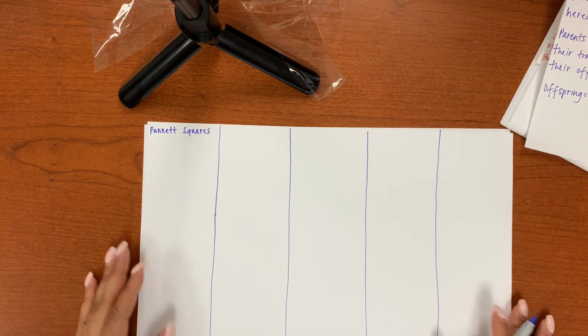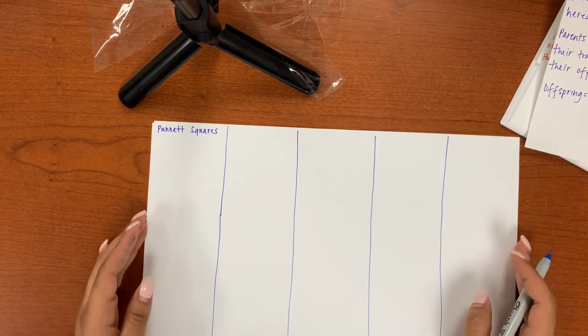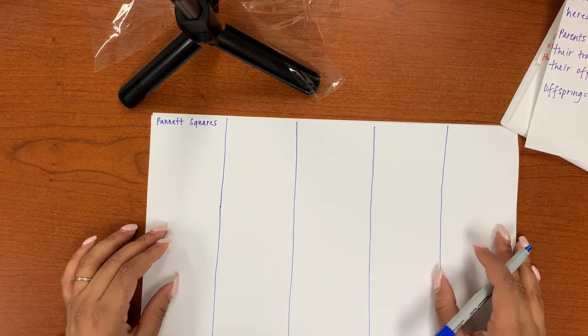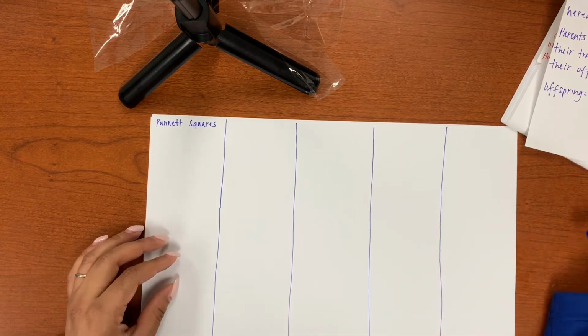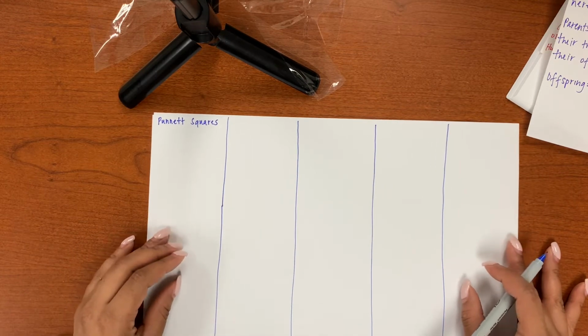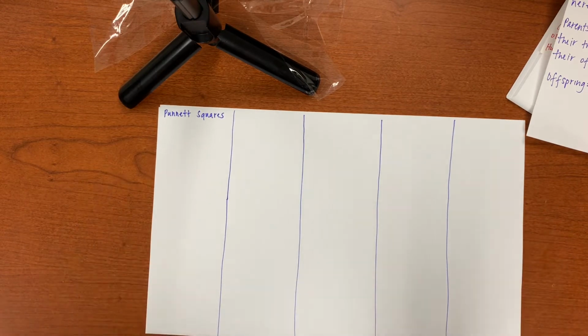Okay? These help us determine what a child may look like. It doesn't necessarily mean that that child would look like that. It just means that we have a possibility that the child would look a certain type of way.